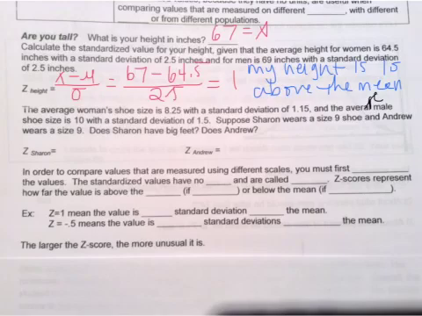So let's look at Sharon first. Sharon, her x value is 9. So we'd say it's 9 minus, and then we go find this part here. So our average is 8.25 with standard deviation of 1.15. So we subtract the 8.25 and divide by 1.15, and we get a z-score of 0.65. So that means she's 0.65 standard deviations above the mean.